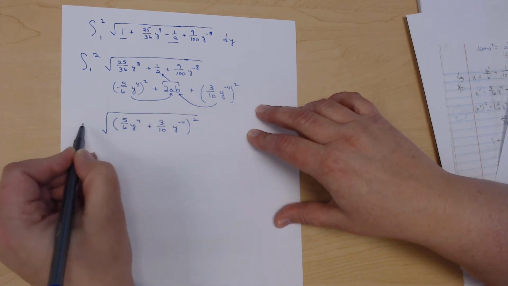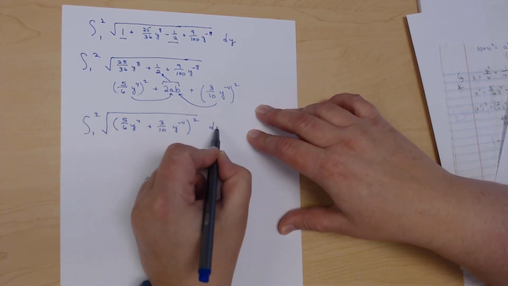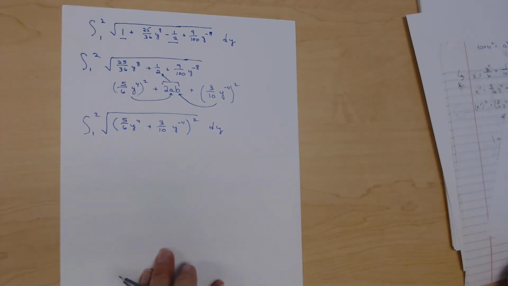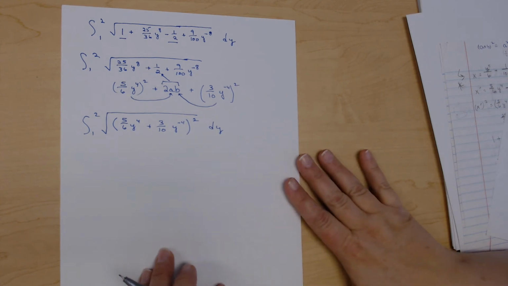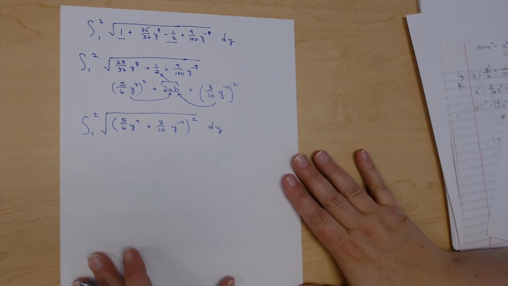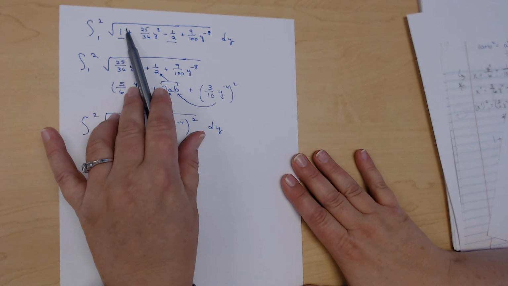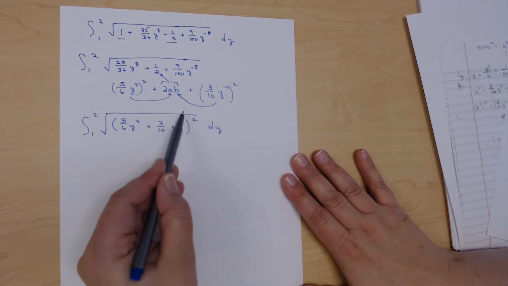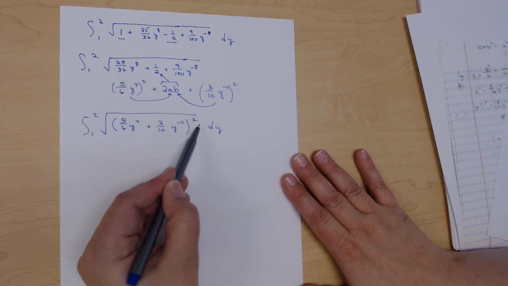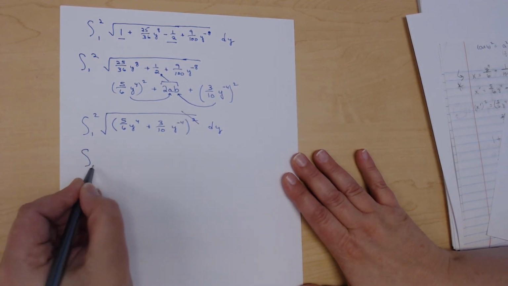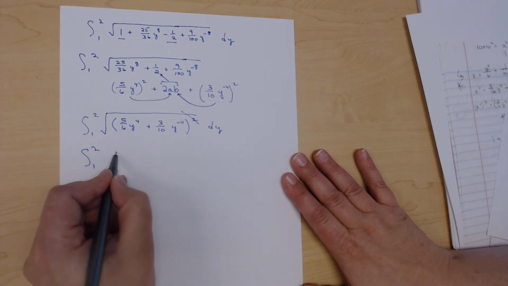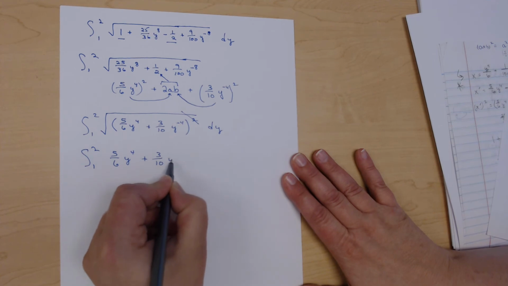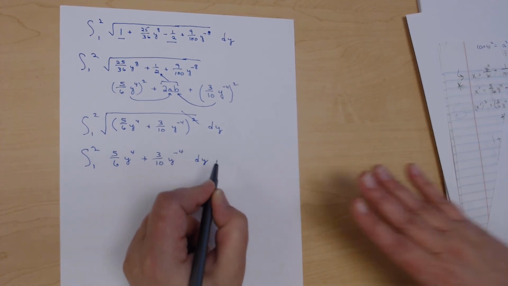We still have the square root. We're still going from 1 to 2, dy. Okay, this one is just a little bit harder, but now we're in good shape, because now we were able to combine that 1 plus, and so now we just have this one thing, and these two cancel each other out. So now we've got 1 to 2, we've got 5/6 y to the 4th, and 3/10 y to the negative 4th, dy.